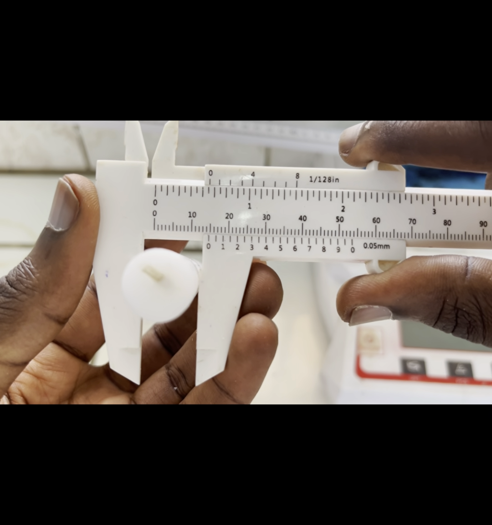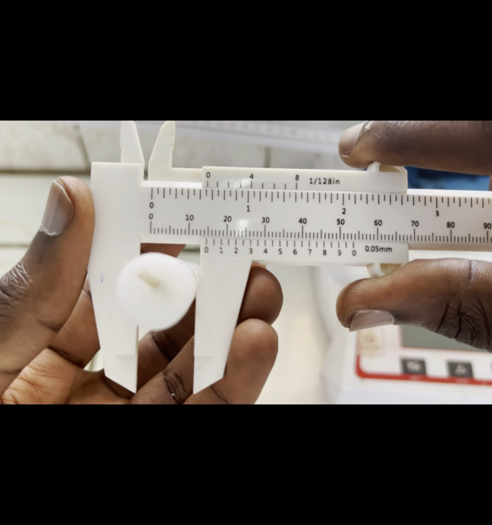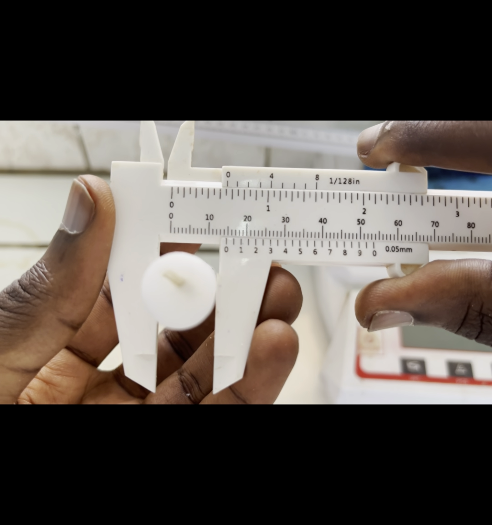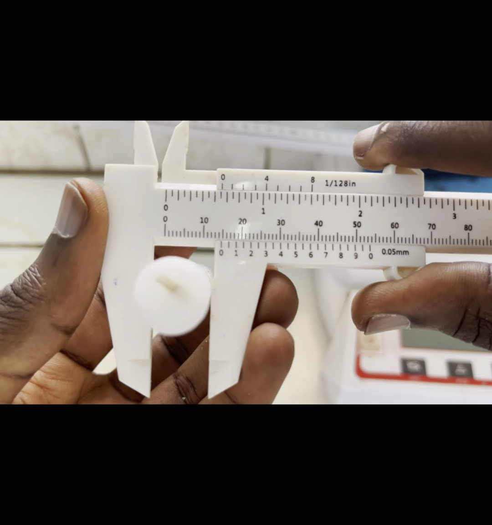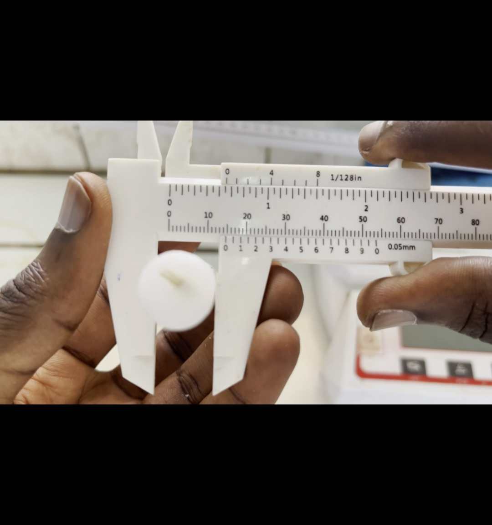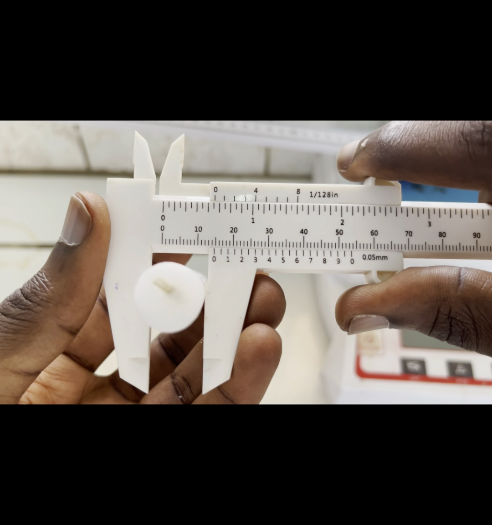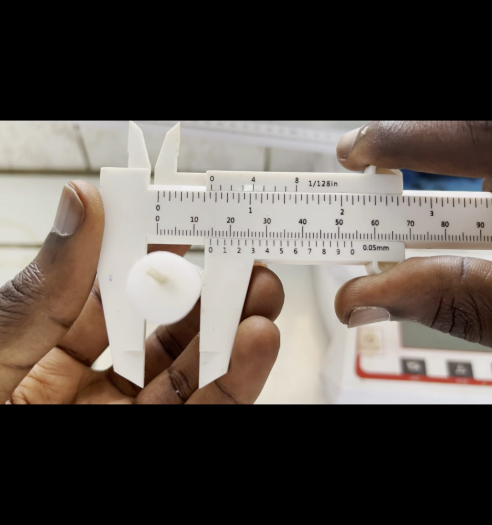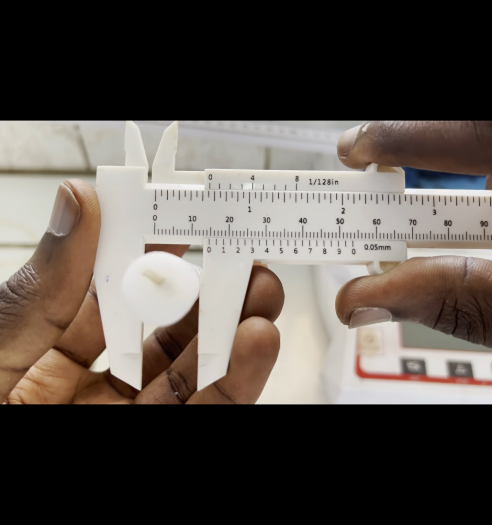We are on 10, 11, 12, 13, 14 point. Let us see which number aligns directly with the scale of the fixed part. I think it should be... okay, try to observe very well. It is 6. Yes, it is 6.